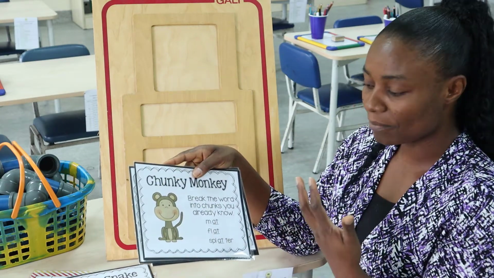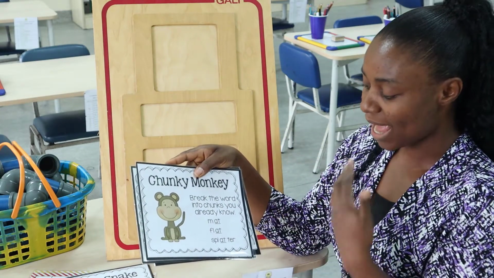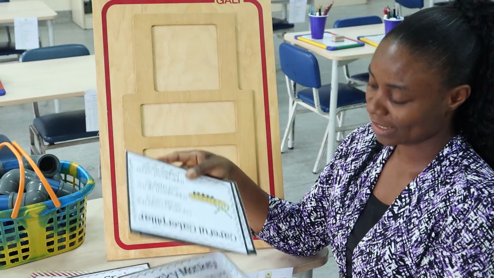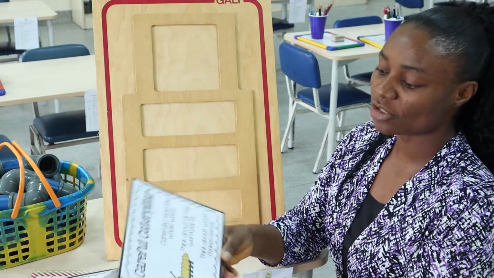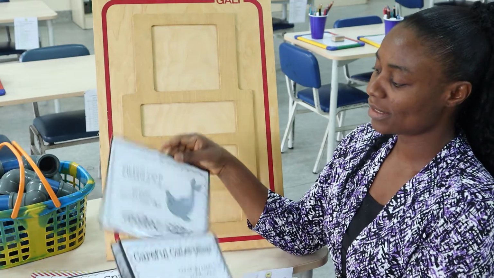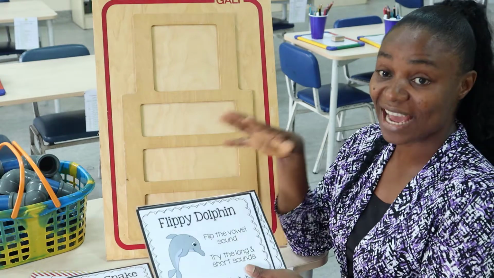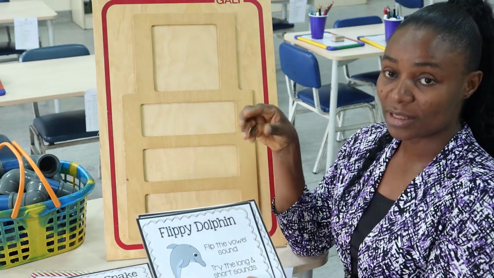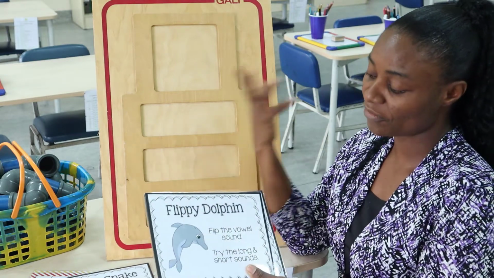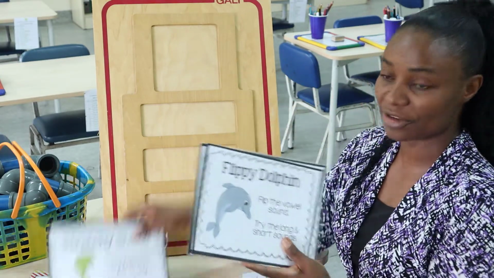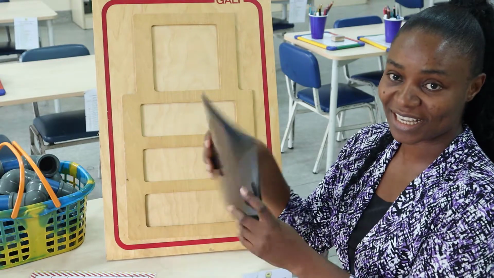For example, at, mat. I also have another one that says flippy dolphin. If they come across a long vowel sound and they are not sure of how to pronounce the word, I will tell them to use flippy dolphins. I'm going to be using all the reading strategy cards on Monday.